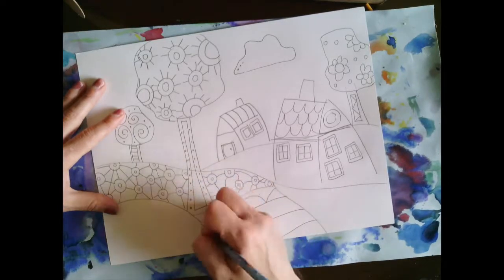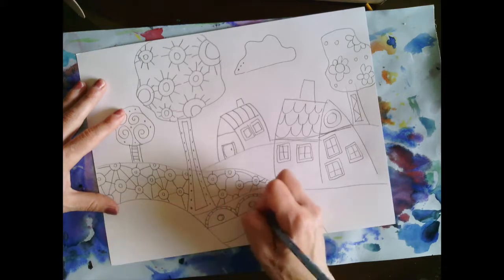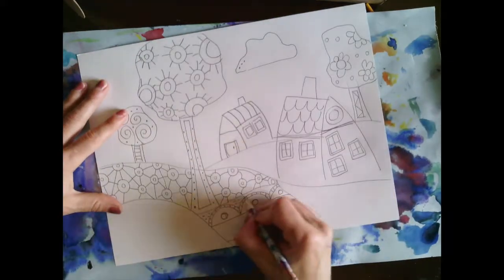As soon as I finish drawing, I'm going to outline with Sharpie, and then we'll take a pause and a break and take a look at what we're going to be doing next. All right, enjoy.